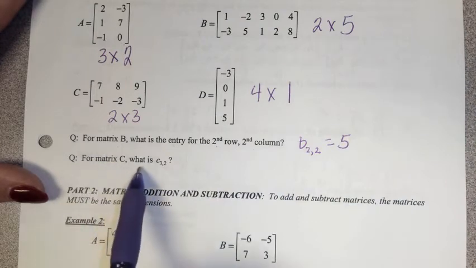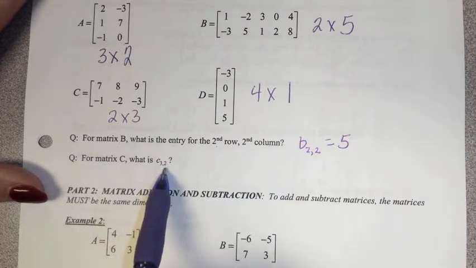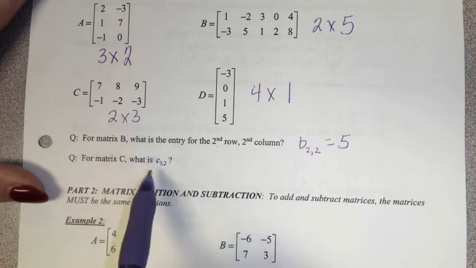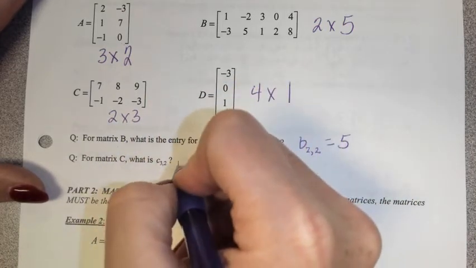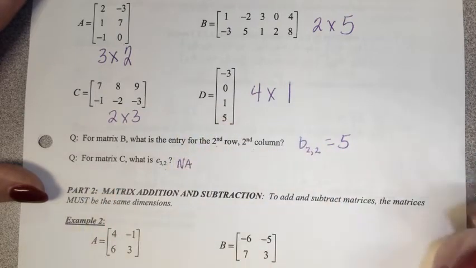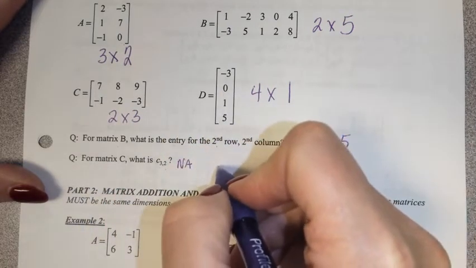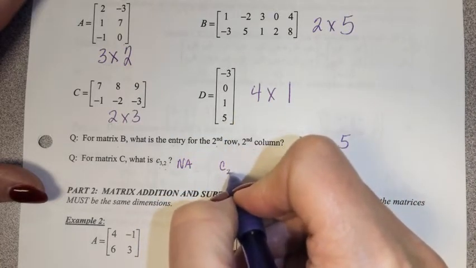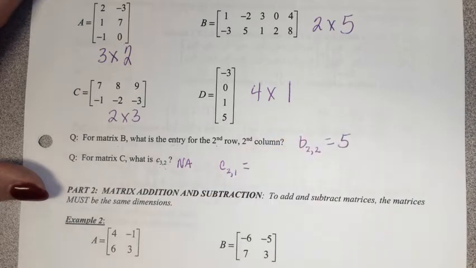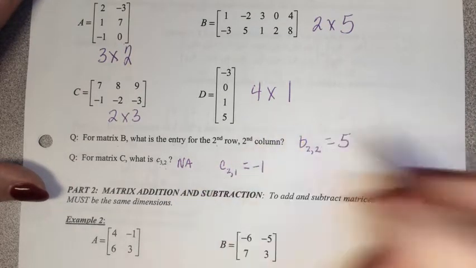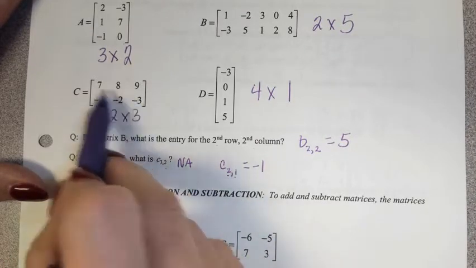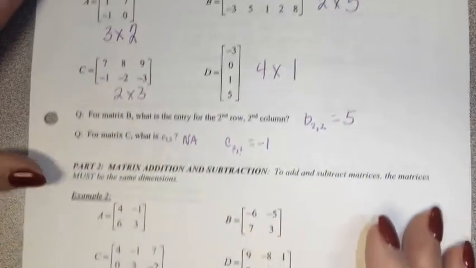And then for the next one, it's written in a little bit different form. So that's saying for matrix C to find that entry that's in that spot. So when you look at matrix C, you're going to be looking for what is that value that's going to be in that third row, second column. Well, we don't even have a third row, so we don't have one of those. Now, if it had said matrix C and it said 2 sub 1, that means the second row, first column. And so that's going to be -1. All right, because that's in the second row, first column. That's the entry right there.